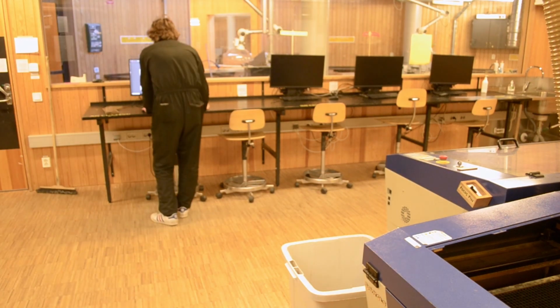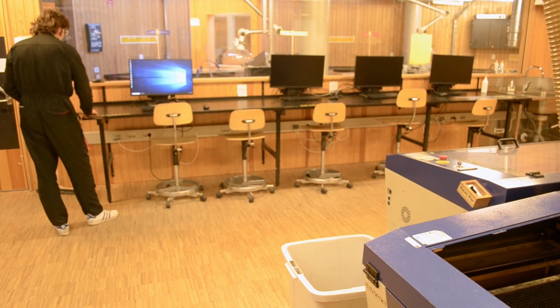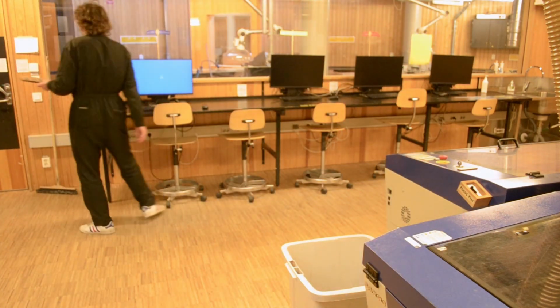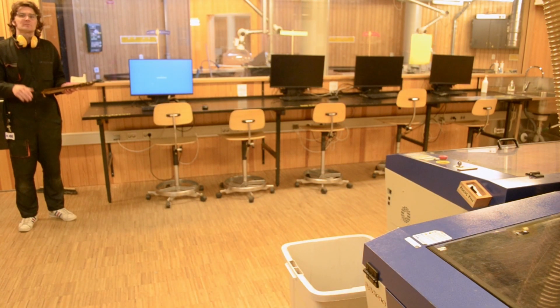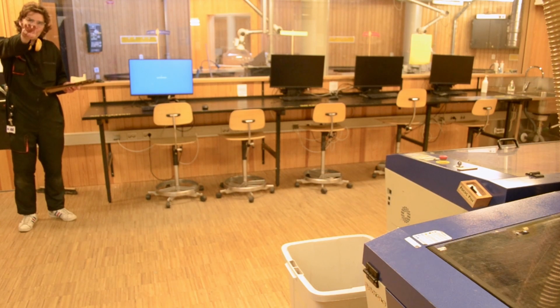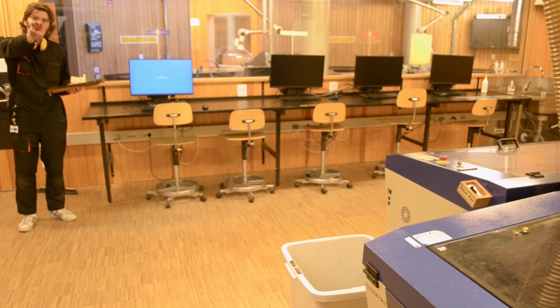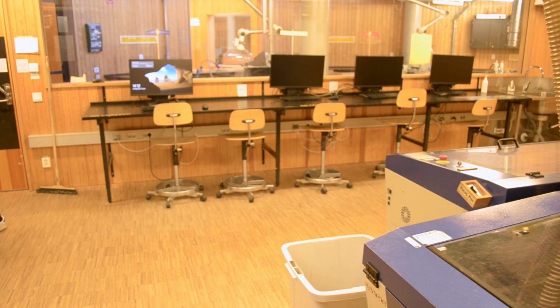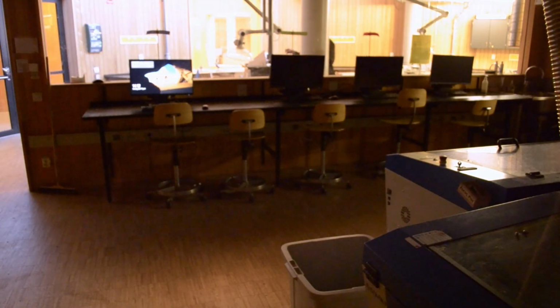Before leaving, make sure to sign out of the computer and to verify that the laser cutter is turned off. If you are the last person, make sure that all 3 laser cutter power switches on the wall are turned off, and also when you leave, make sure to turn off the lights.